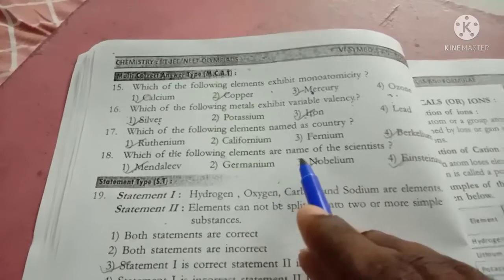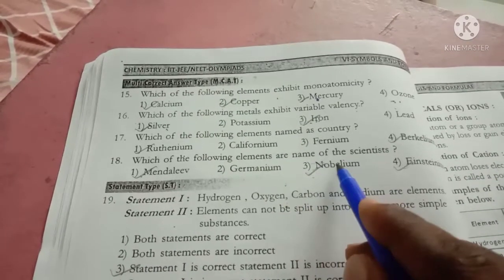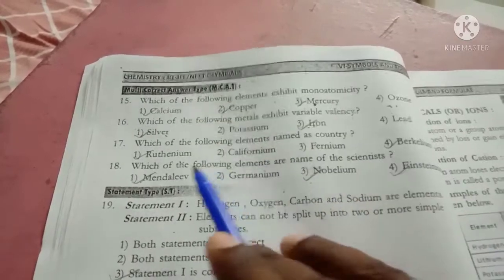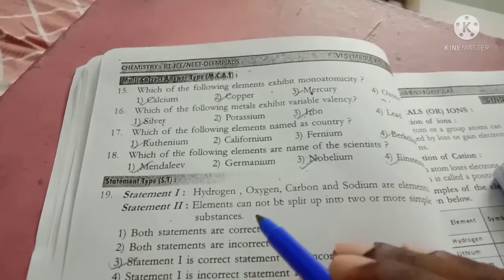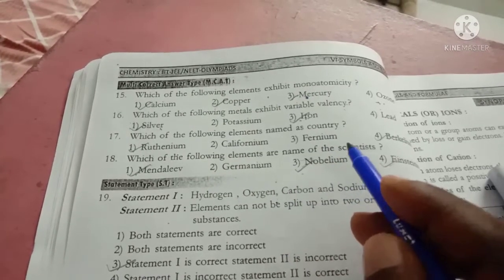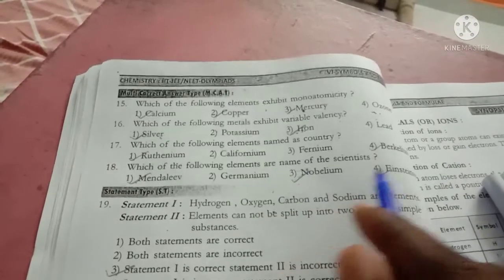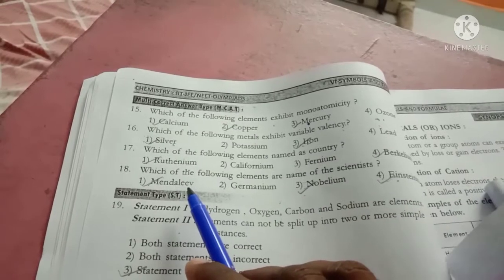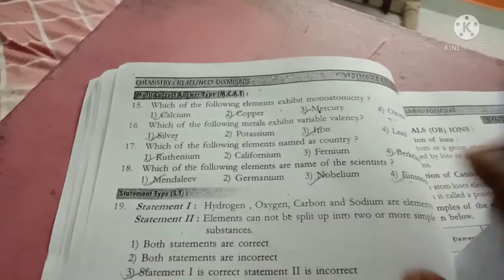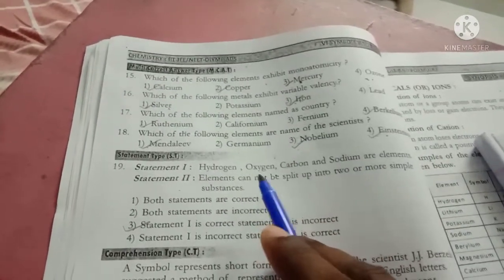Nobelium, Einstein, Mendeleev, all these three elements are derived from the names of scientists: Nobel, the great scientist Einstein, and here the scientist name is Mendeleev. All these three options are answers.